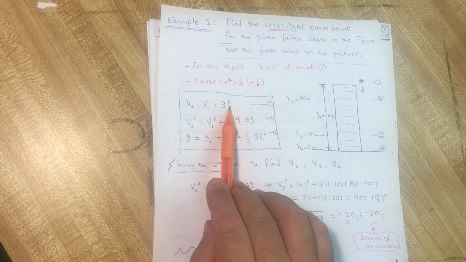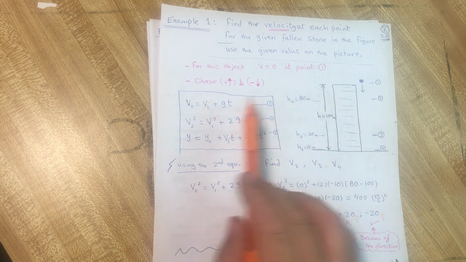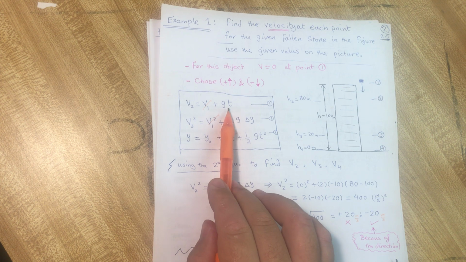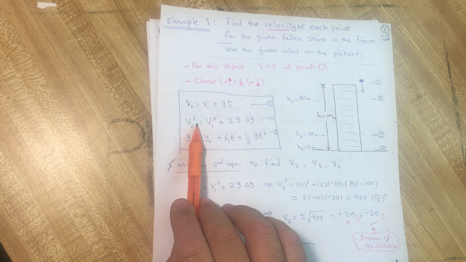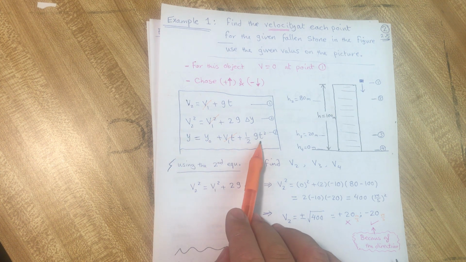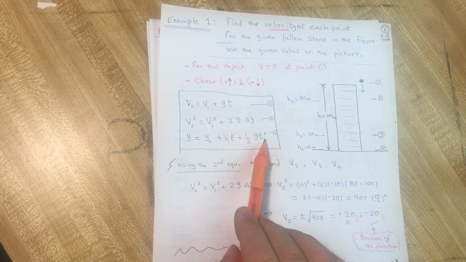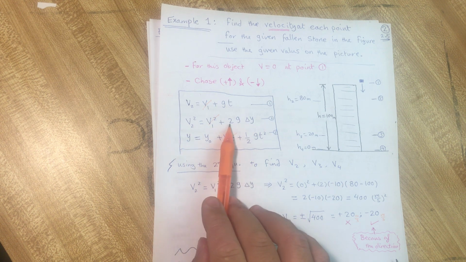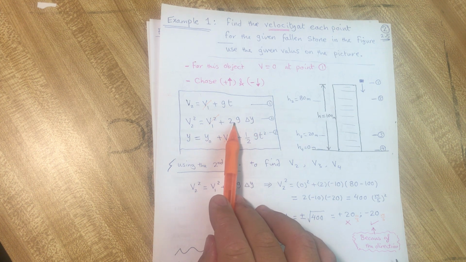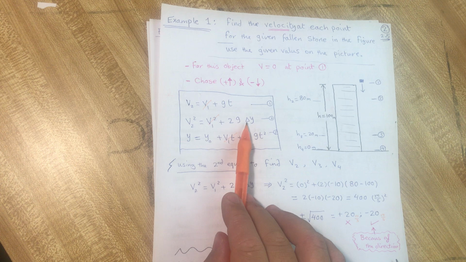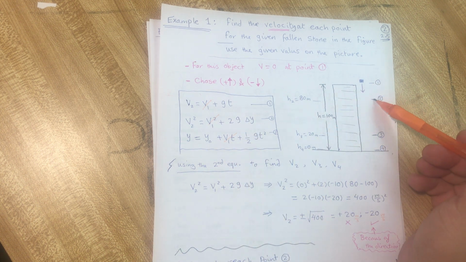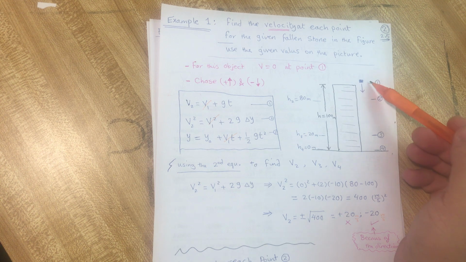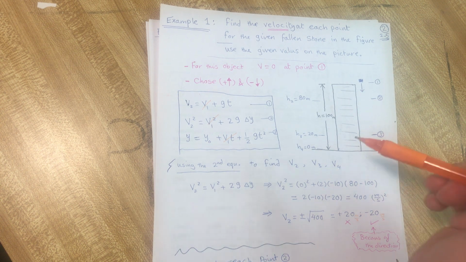The time is unknown in the first equation, so we can't use the first equation. The second equation, also the third equation, we need to have the time, but we don't know it. But in the second equation, we have g, we have the change in position, y2, y1. We know them, okay?